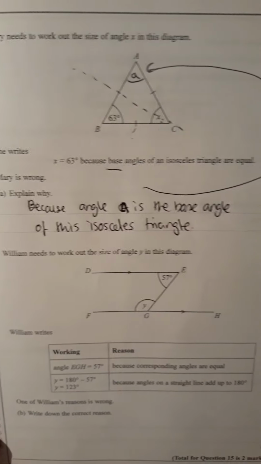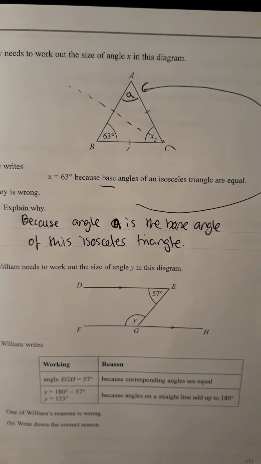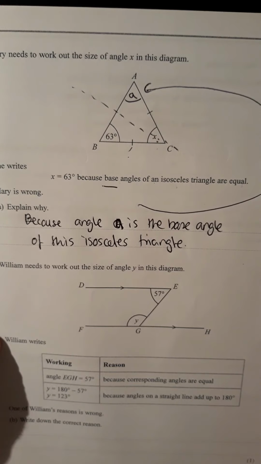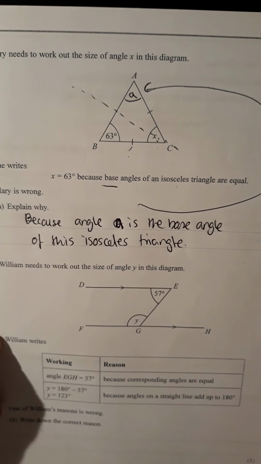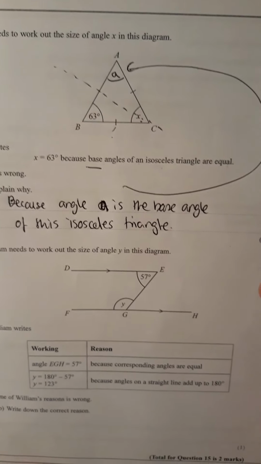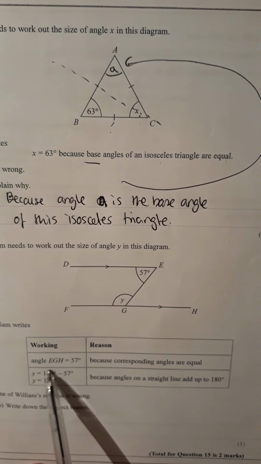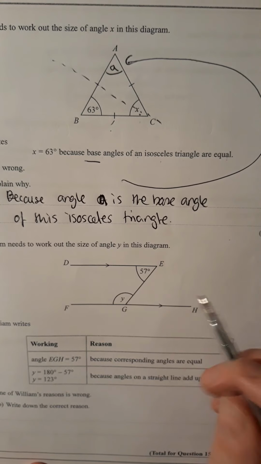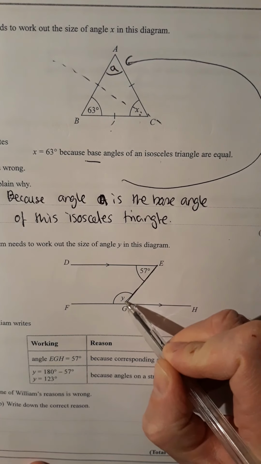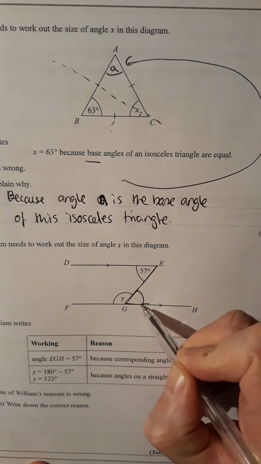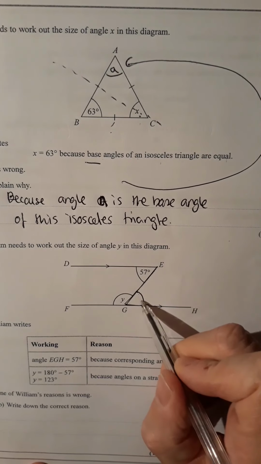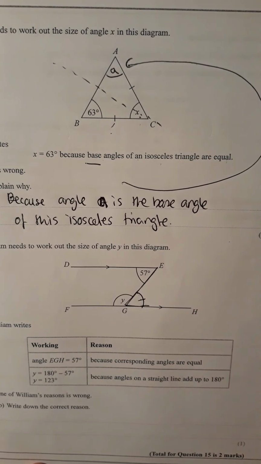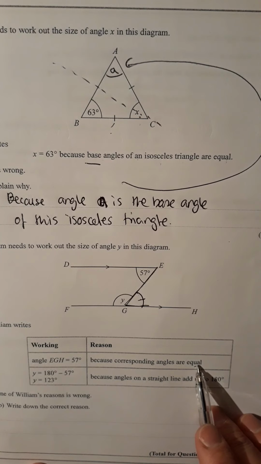Right, parallel lines alert, parallel lines alert. Okay, so we know there's two facts for parallel lines that we use all the time, corresponding angles and alternate angles. So we look at the information here. William writes, angle EGH is 57 degrees. EGH, let's walk around that angle, EGH. He's saying that that angle there is 57 degrees. Okay, that's what William's saying, because corresponding angles are equal.